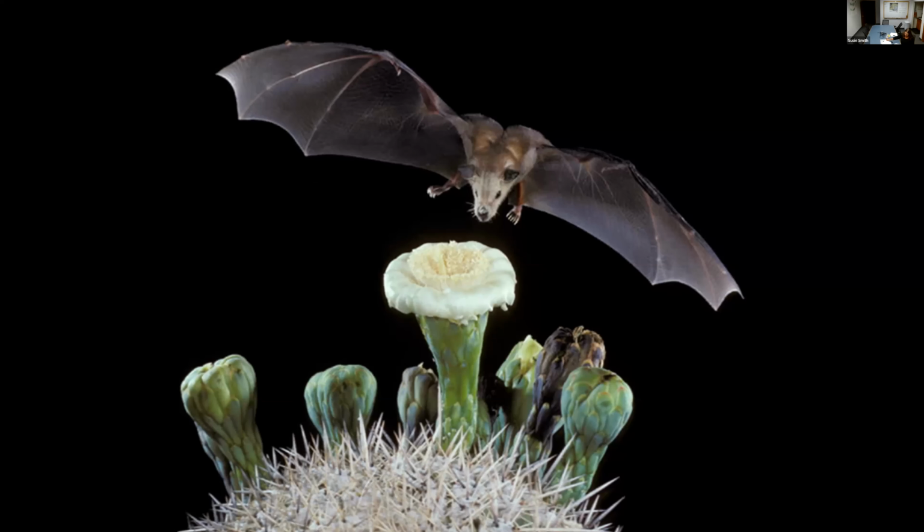While insect pollination is the main system, there's a small number of species that have evolved in relationships with animals. Long-nosed and long-tongued bats of northern Mexico and southern Arizona specialize on the nectar of columnar cacti. So that's the reward here.